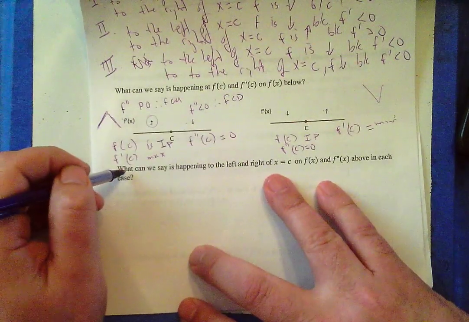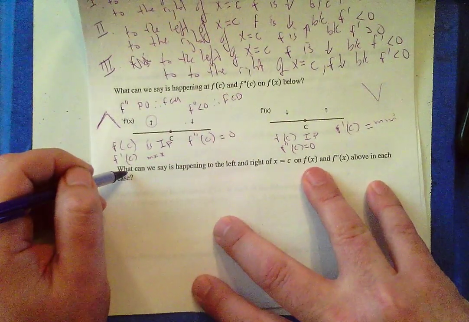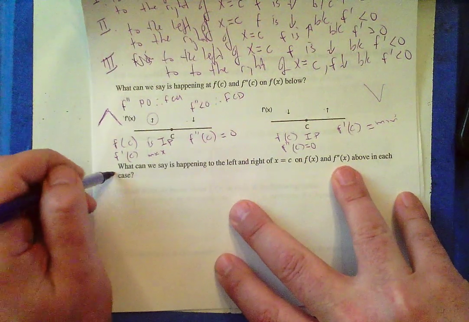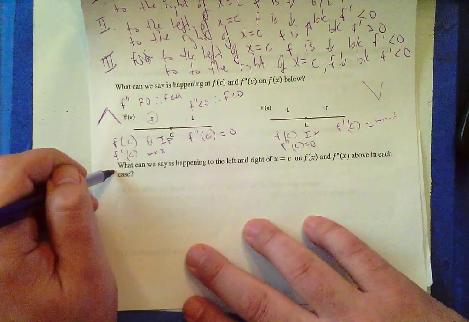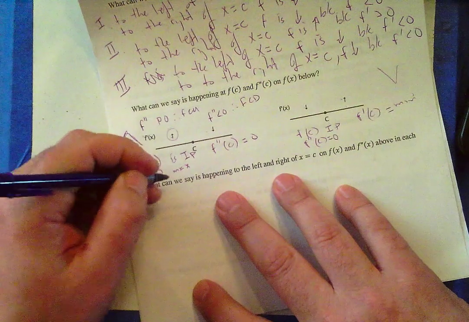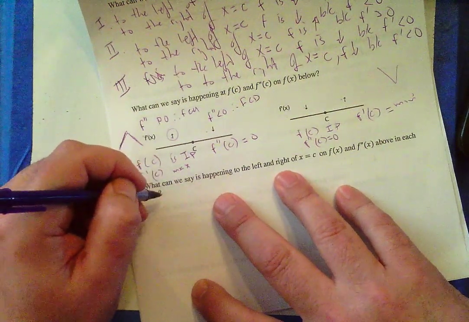What can we say is happening to the left and right of x equals c on f of x and f double prime in each case above? Oh no, I guess this is more about concavity. To the left and right.